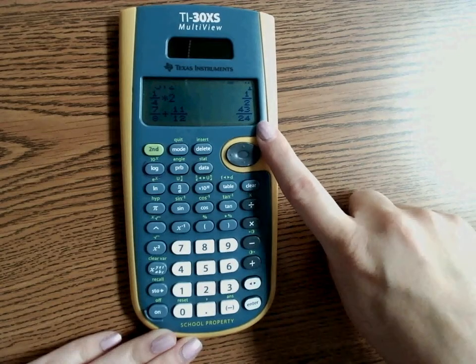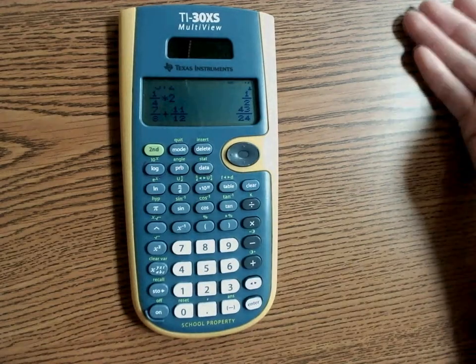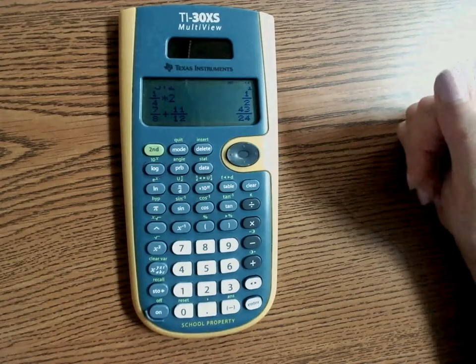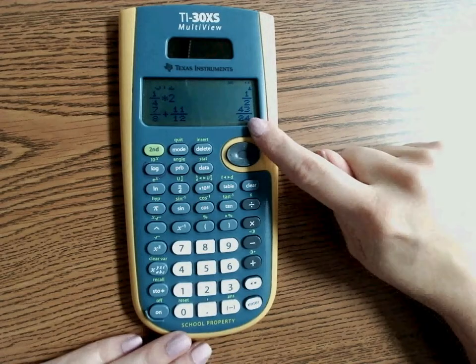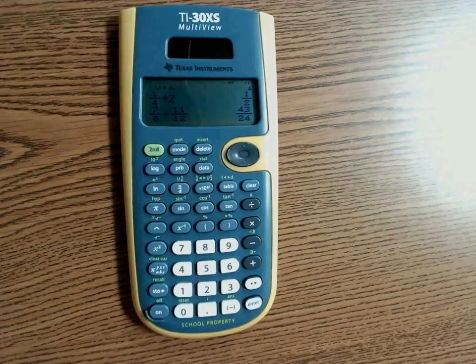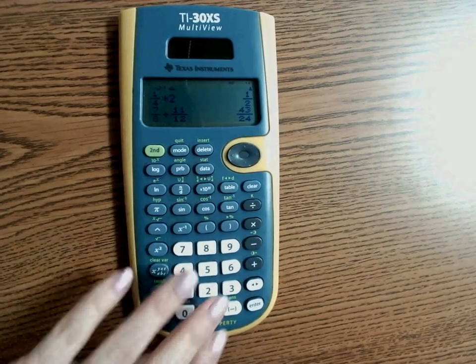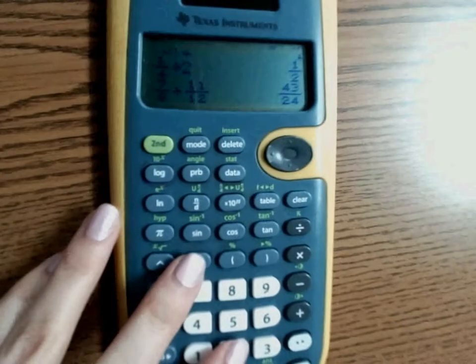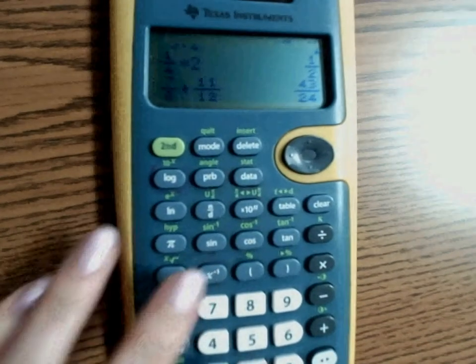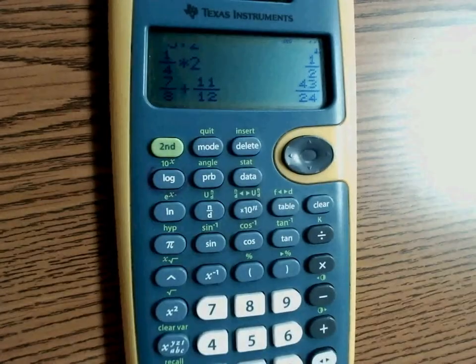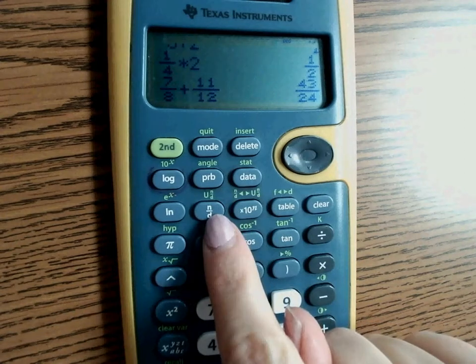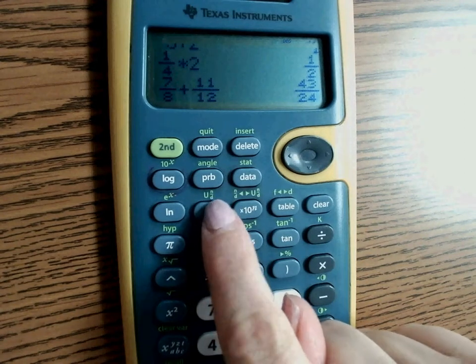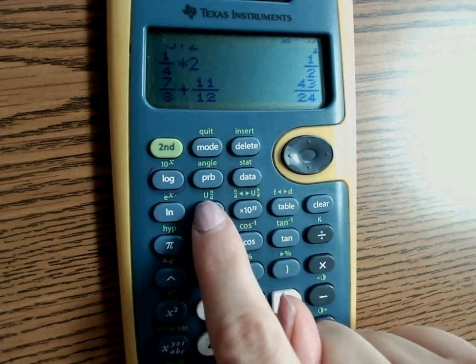Well, if you need to have an answer that's in mixed number form, then you're going to have to convert this. But the calculator will convert it for you. So I'm going to go ahead and zoom in so you can see. You'll notice that a lot of these keys have something in green right above it. So if we take a look, right above the fraction button, it looks like another kind of symbol for a fraction, but it has a U in front of it.